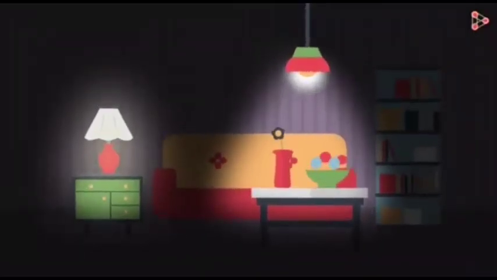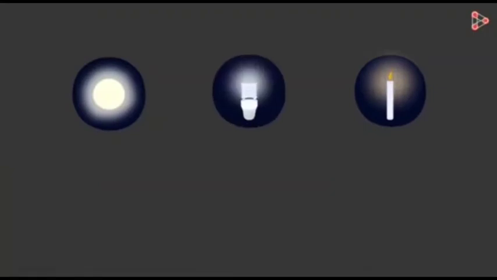In our previous video, we learned that we see objects around us because of the light reflecting from them. Some objects like the sun, burning candle and the fluorescent bulb emit light of their own.